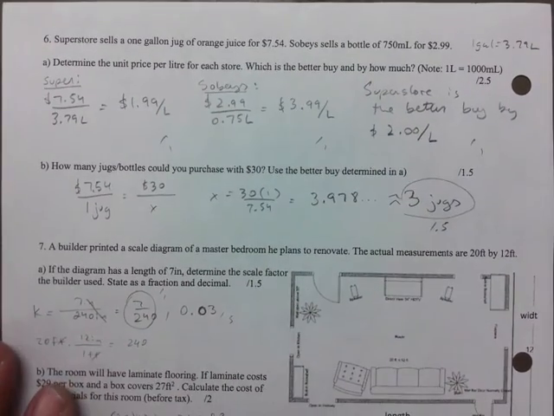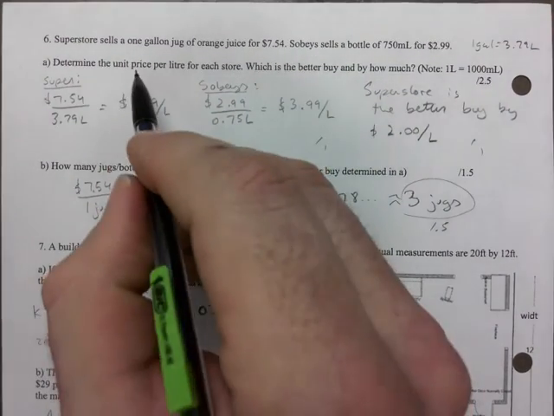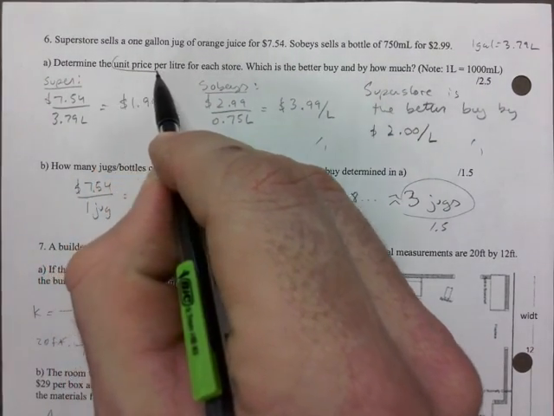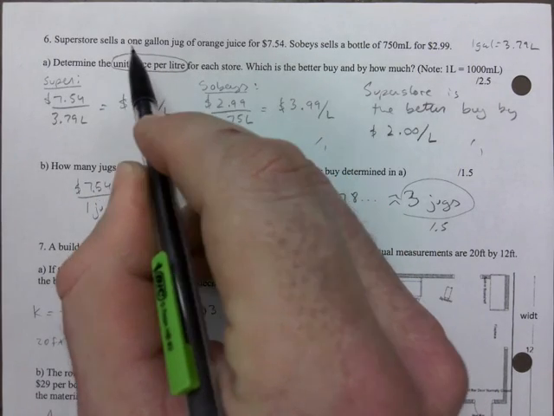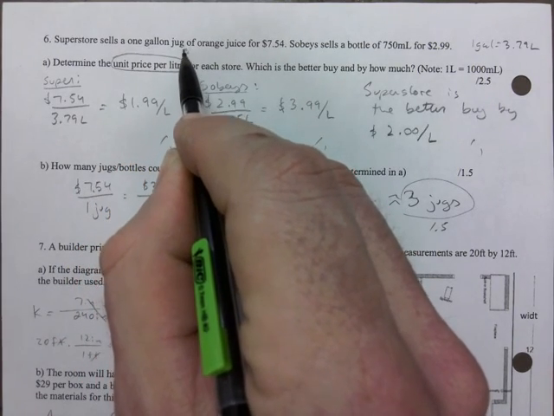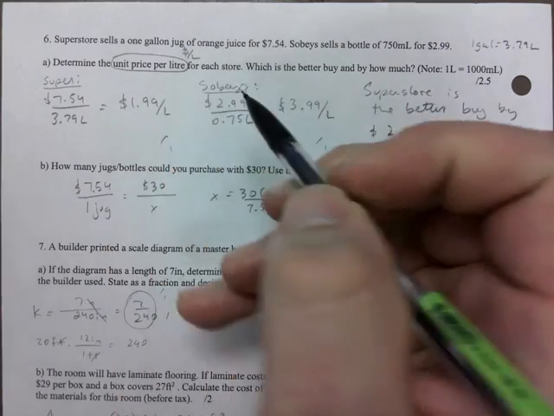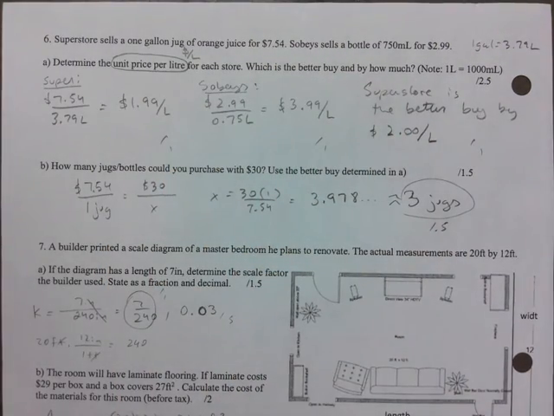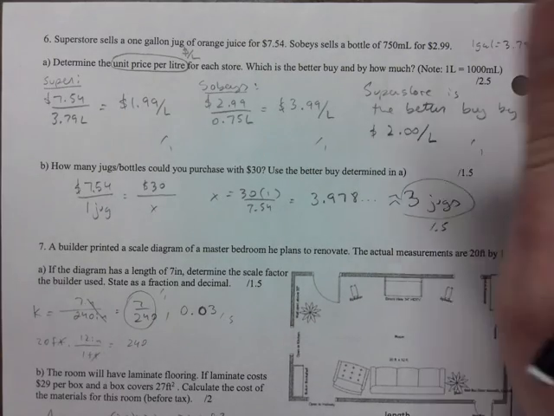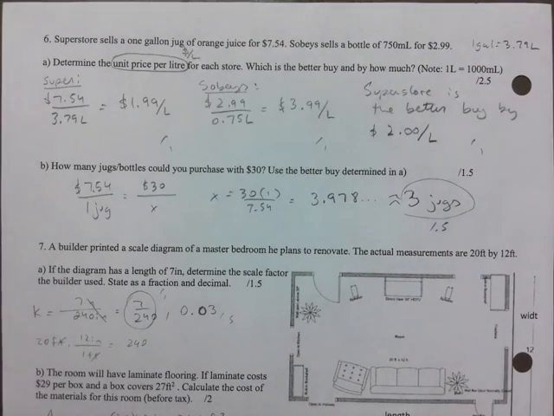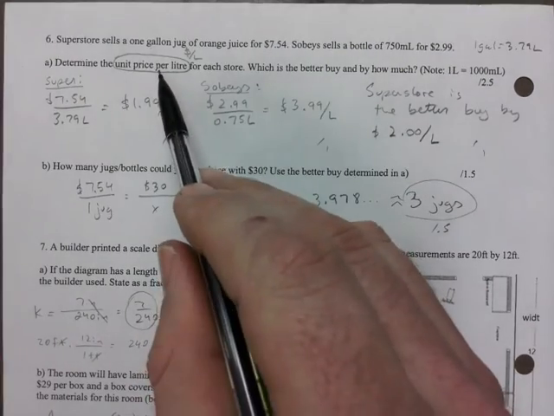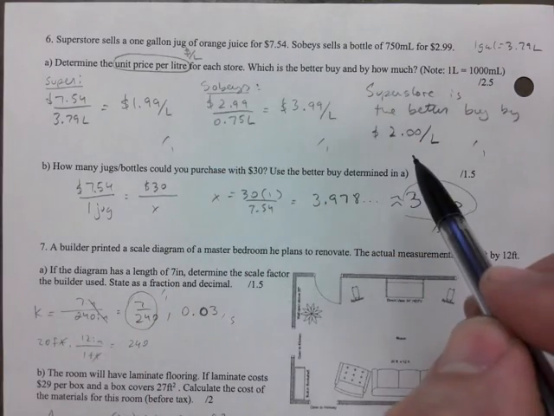The back side, it did say to find the unit price per liter, right? So I would have circled that. So it's basically asking dollars per liter, not gallons per liter or gallons per dollar, or like a lot of you did it in various ways. So I only took off half if you didn't answer it this way, as long as it was done consistently.